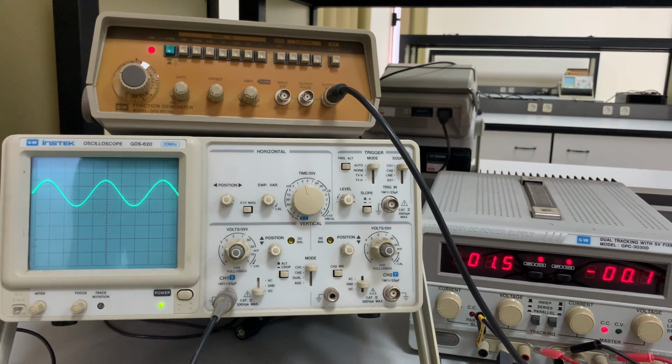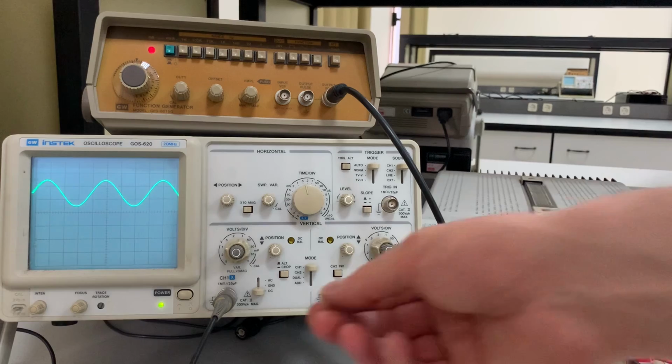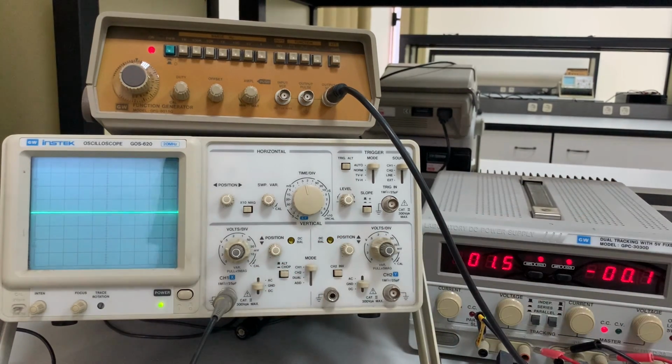Now we are switching to the ground position, and as you expect, there is a line at the 0 volt reference point. This was the last part of the experiment. You are expected to fill all the blanks and answer all the questions. After that, answer the problems in the lab manual.